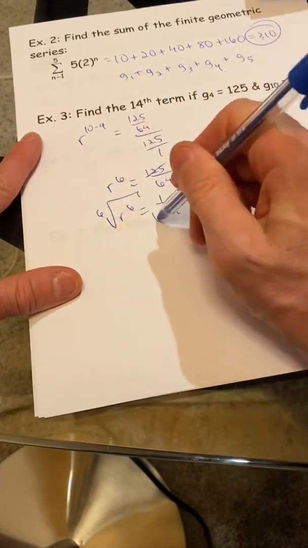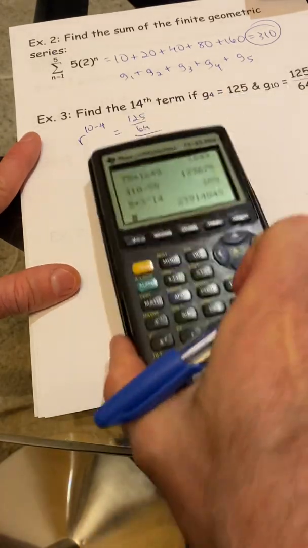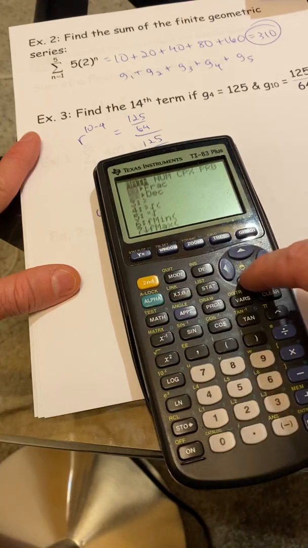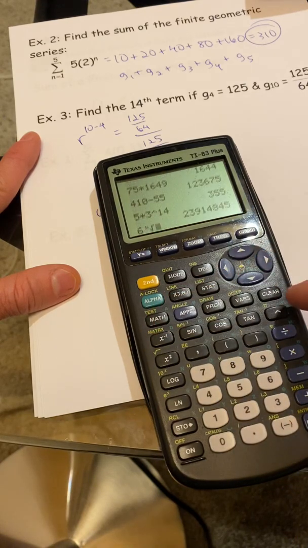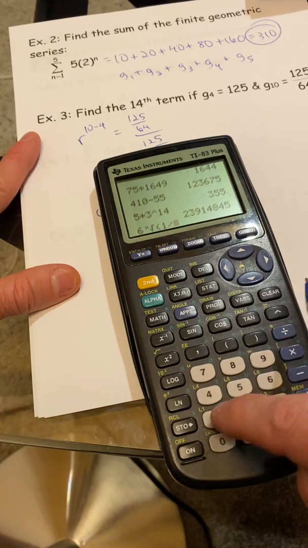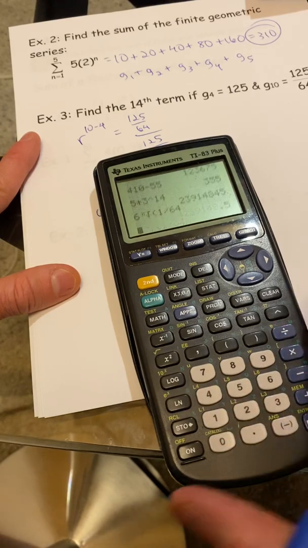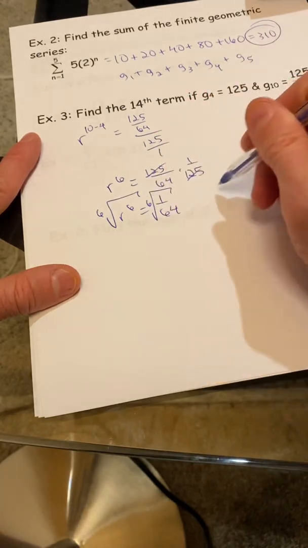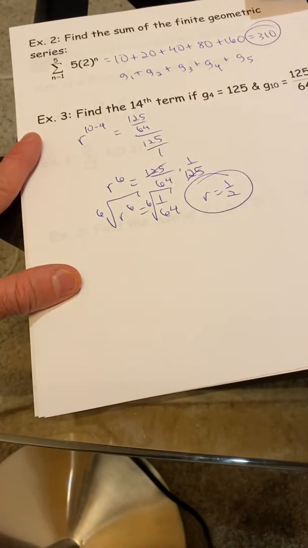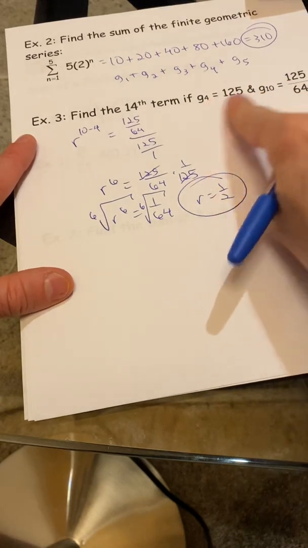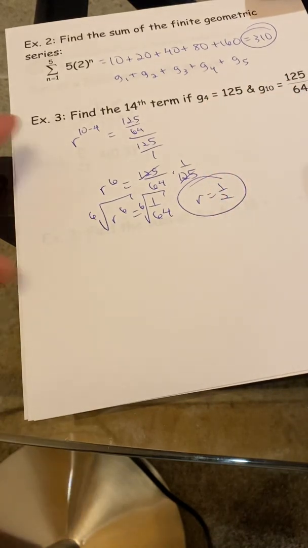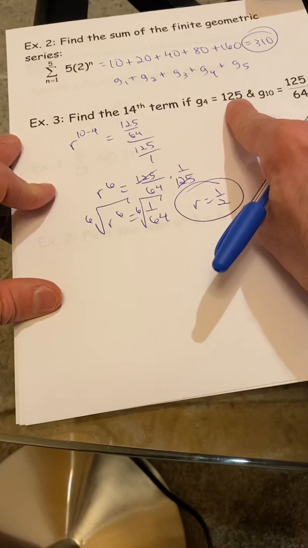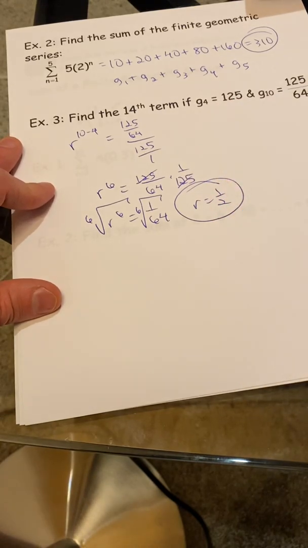We'll now take the 6th root, which when we do that is 0.5 or a half. So our rate is 1/2. Now we can use one of these two values. Again, you can pick. If I'm going to figure out the first term, I'm going to use the easier value, 125.